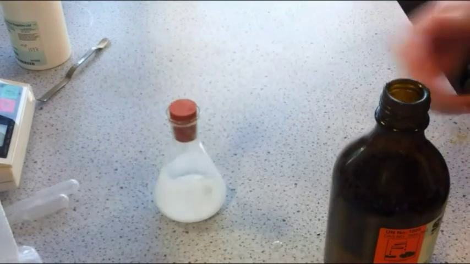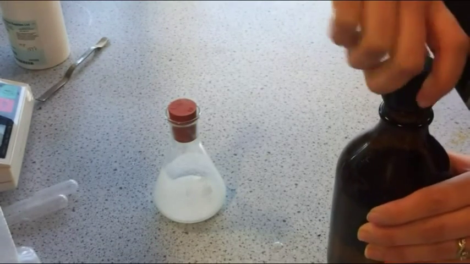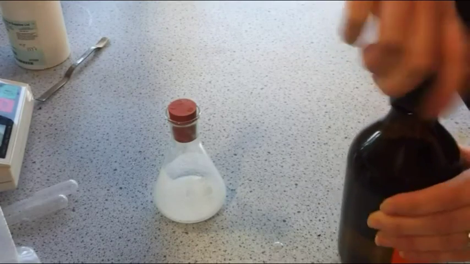So they're all the ingredients for making aspirin. We're going to swirl them together and then add it to a beaker of warm water for about 15 minutes.